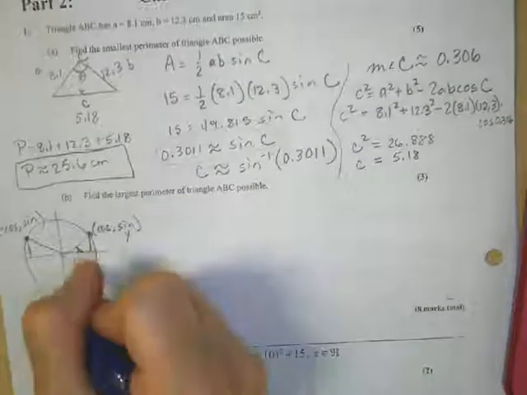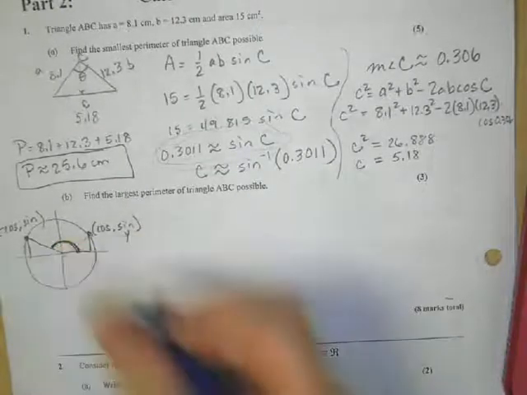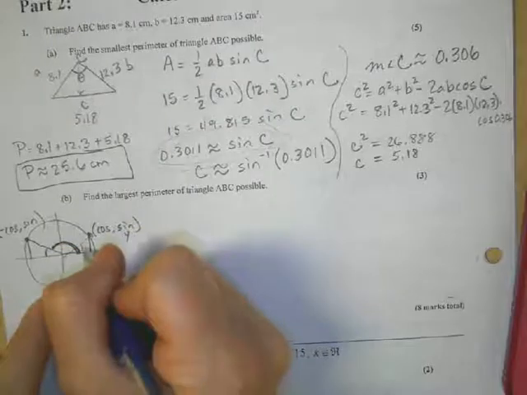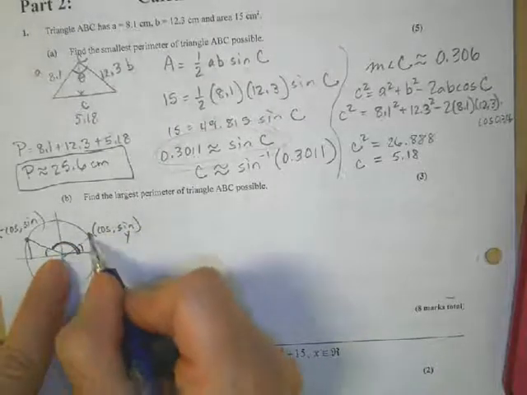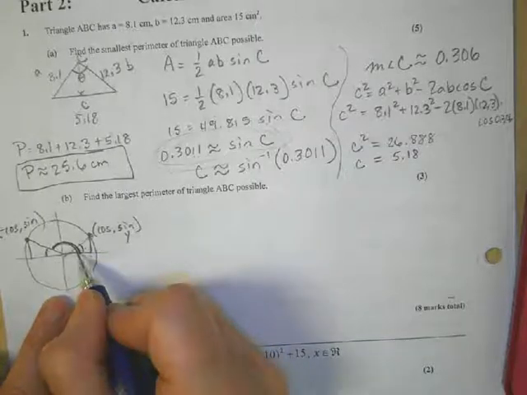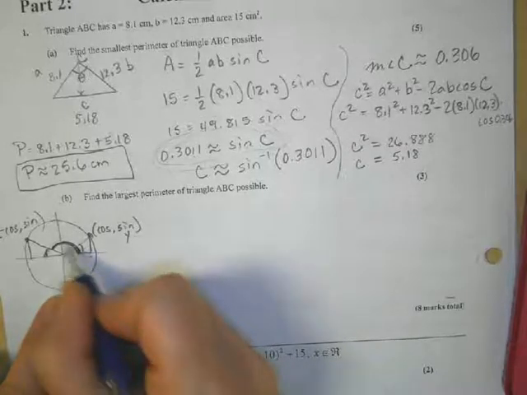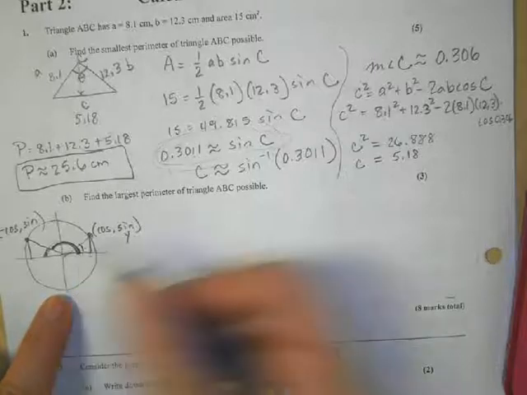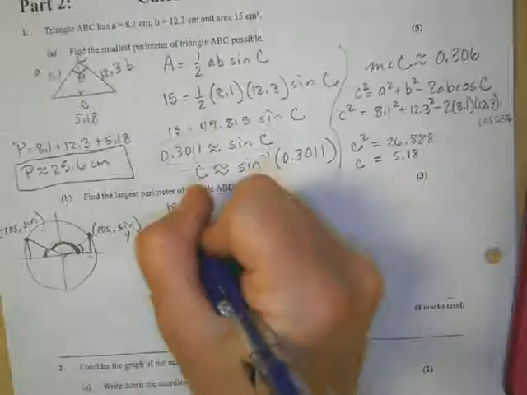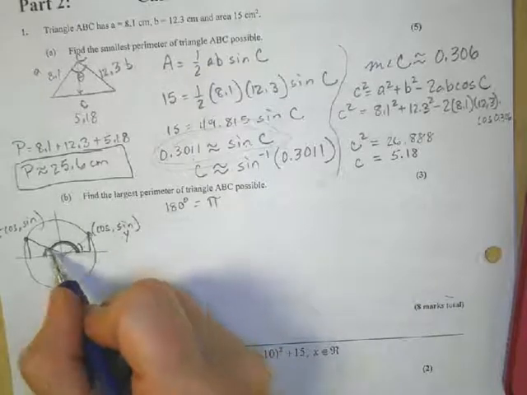Well, this angle is this measurement right here, from here to here. So notice this angle is the same as this one, because these are reflected triangles. So this is 0.306, this is 0.306. So if this is 0.306, how do I get this? Aha, look, they're supplementary. They add up to 180 degrees. But I wasn't working in degrees. 180 degrees is equal to pi radians. So this angle plus this angle has to add up to pi.